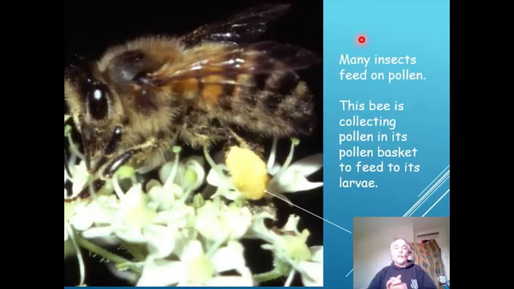There are so many insects that feed on pollen, but perhaps the most important is the honeybee. And we all know about the honeybee, but agriculturally, from the perspective of the food that we eat, it's perhaps the most important insect on the planet. And we need to make sure that we consider the effect of our behavior on the survival of the honeybee.